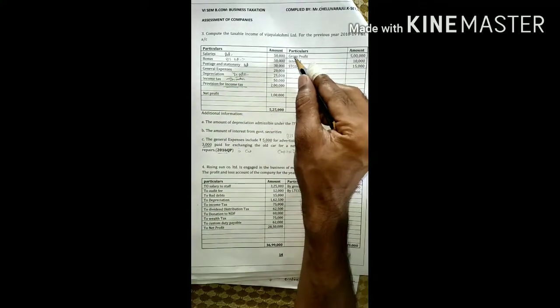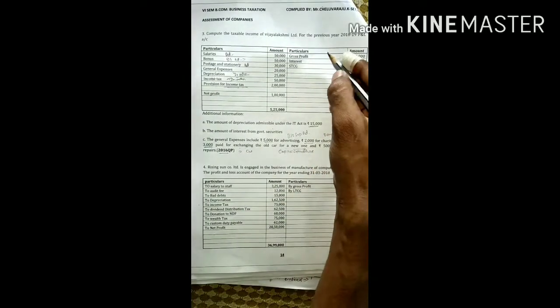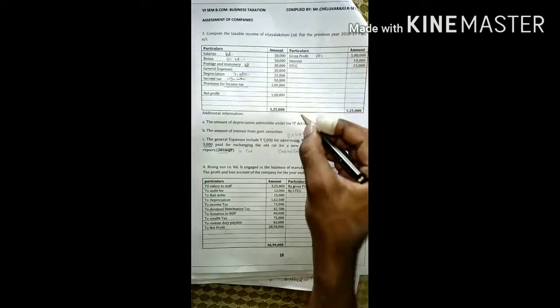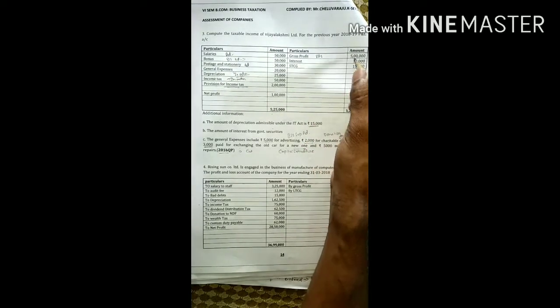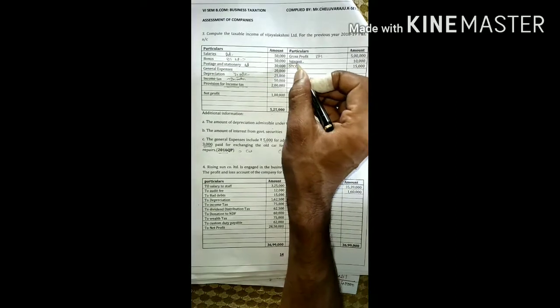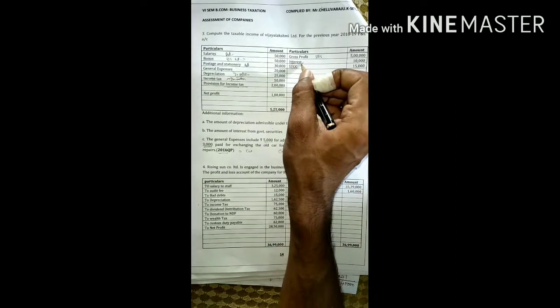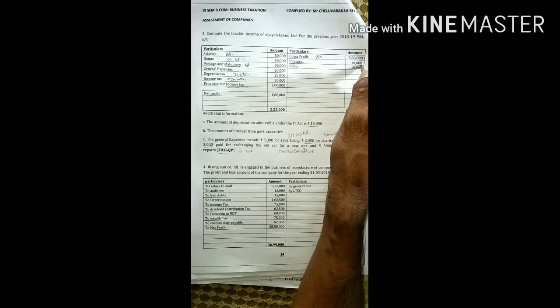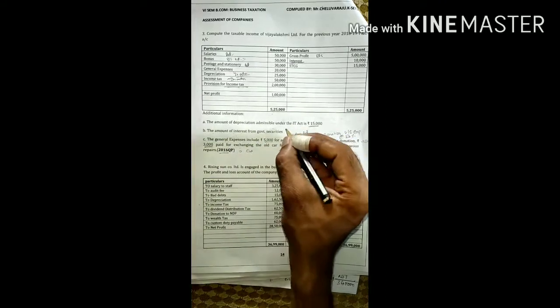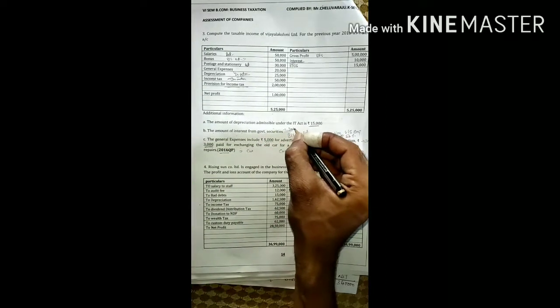Next, coming to the credit side, gross profit is again business income, which is already credited to the P&L account, ignore it. Next, interest. Here they have not stated anything in the P&L account. Interest is 10,000, but we have to see whether any adjustments are there. Here the interest from government security is income from other sources.